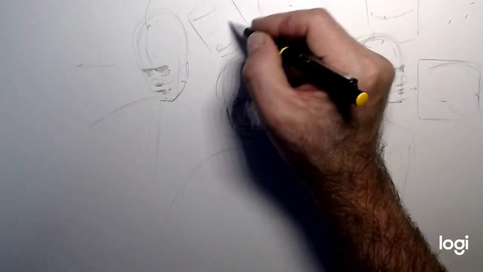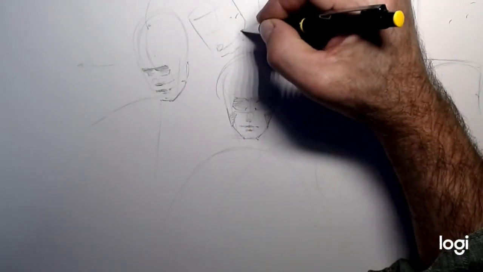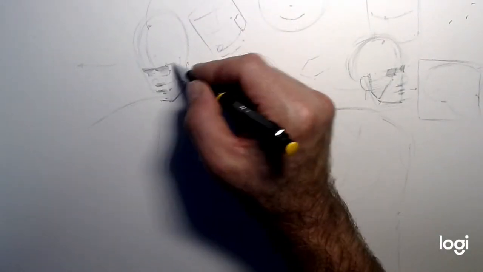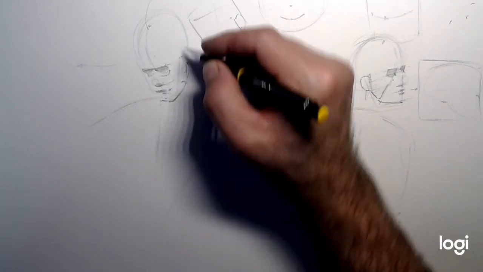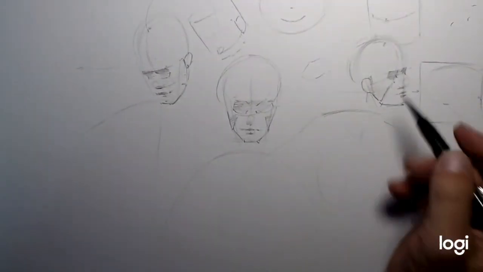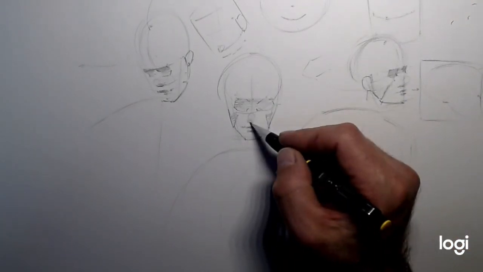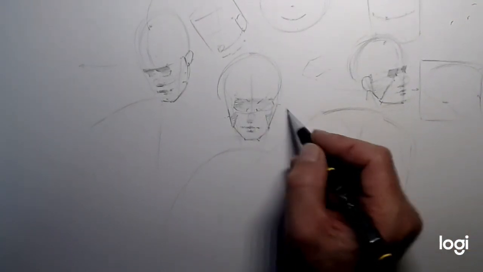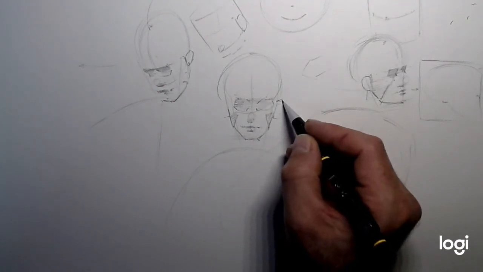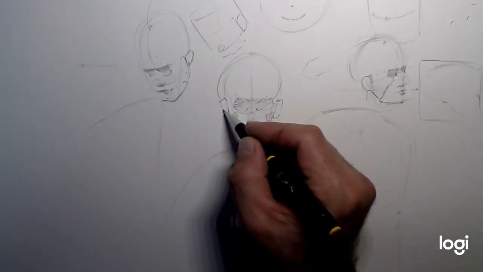Here's the brow, cross contour around the form, and the ear goes there. So I'm going to cross contour around the form from the brow and from there, and the ear goes here. Now this one, I don't have to cross contour because it's straight on and it's easy. And here's my ear.